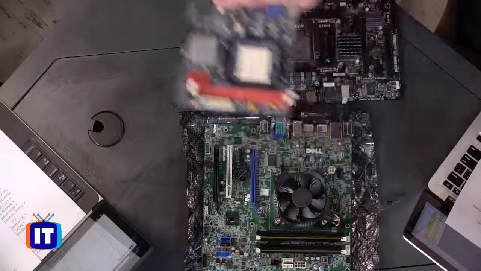So those are some of the form factors when it comes to the motherboards themselves. Remember, 3 form factors must match anytime you're going to build a machine. It's going to be your case, it's going to be your motherboard, and it's going to be the power supply as well.